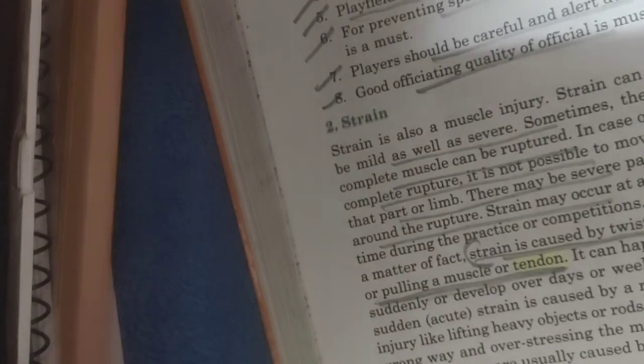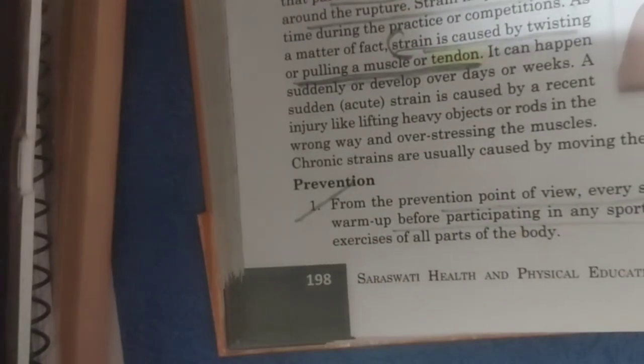Prevention. From the prevention point of view, every sportsman should undergo a complete warm-up before participating in any sports activity. He should do stretching exercises for all parts of the body. Conditioning again should be done during the preparatory period. Sports equipment must be of good quality. Play field should be smooth. Scientific knowledge of the game must be there. Players should be careful and alert, and good officiating quality is necessary to prevent injuries, and players should discontinue to play during the state of fatigue. Okay, so that is the only extra point. The rest of the points are the same.